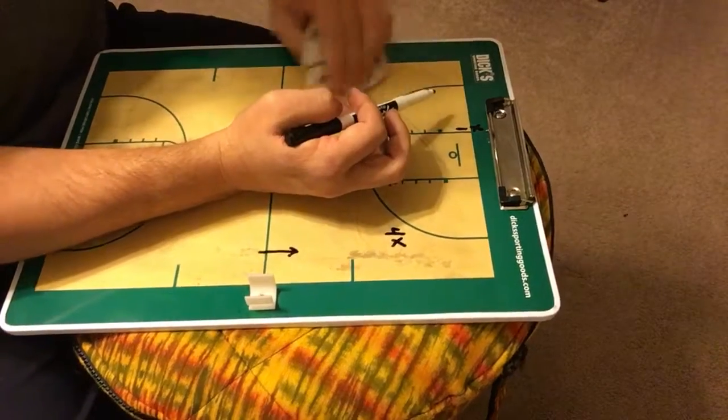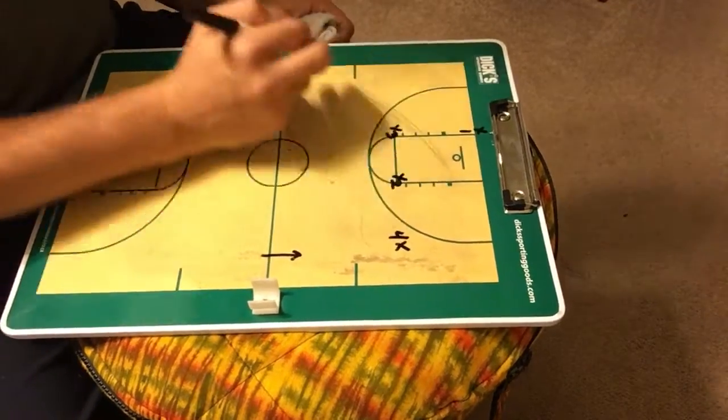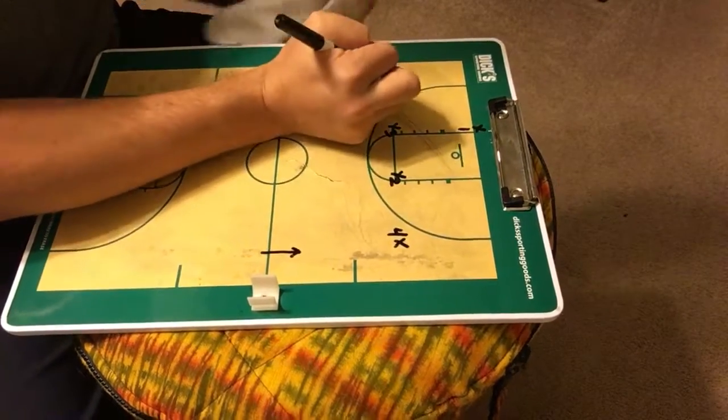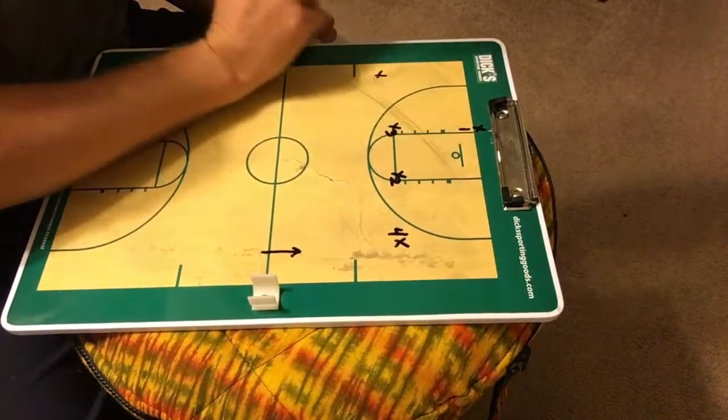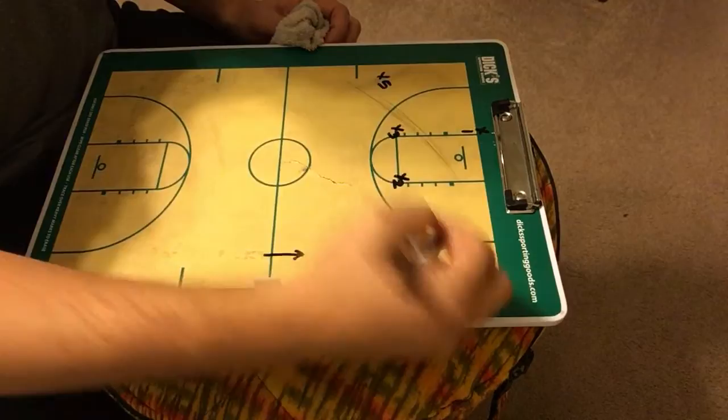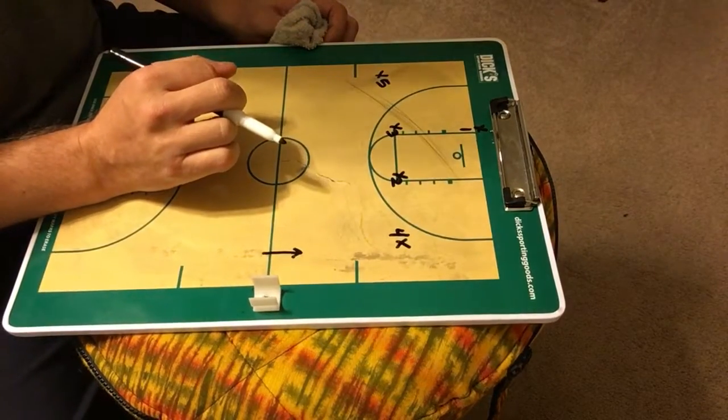Now, if you could force him far enough down, I'll show you a little trick here. If it gets caught up here, we're going to be bust. Or if he runs the baseline and it gets caught over here, we're going to be bust.